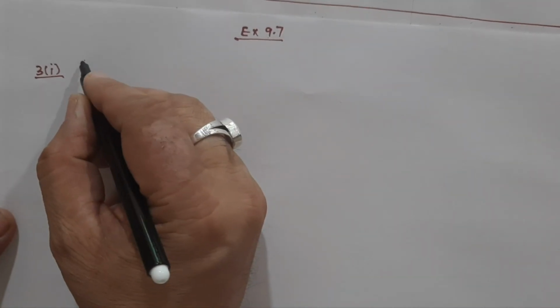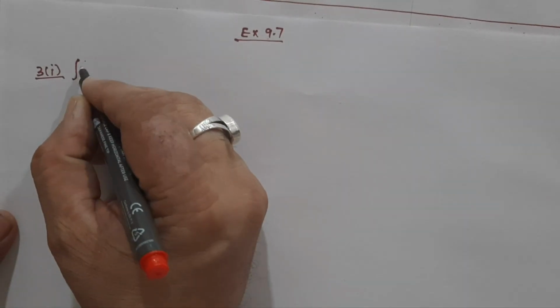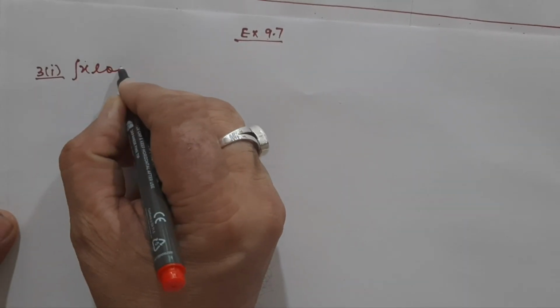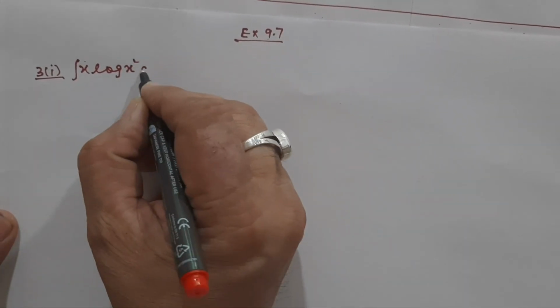Now students, let us start with the third question of exercise 9.7, chapter Indefinite Integral. The first part is x log x square. We have to integrate x log x square. Now let us do this question. Integrate x log x square dx.